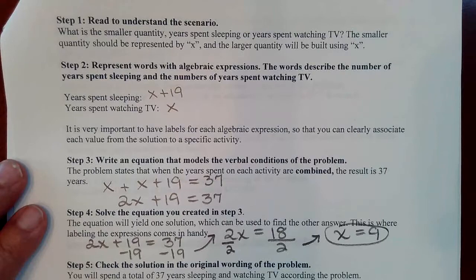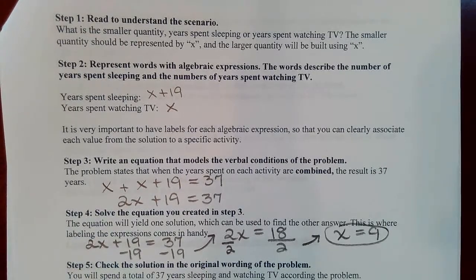Otherwise, you don't know whether the 9 stands for years spent watching TV or years spent sleeping. So those labels are important. Students typically have the issue of getting their answers mixed up and reversing them, which causes you to lose points. So let's make sure you get organized and use those labels.